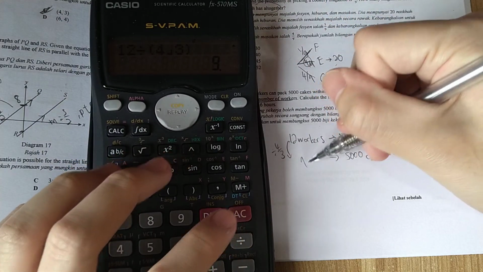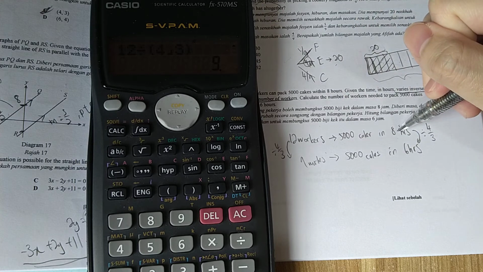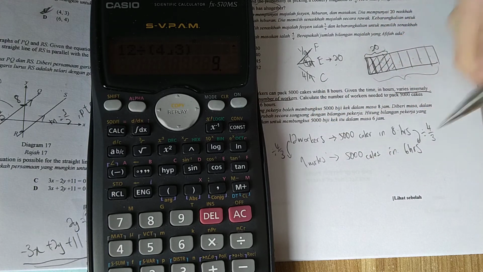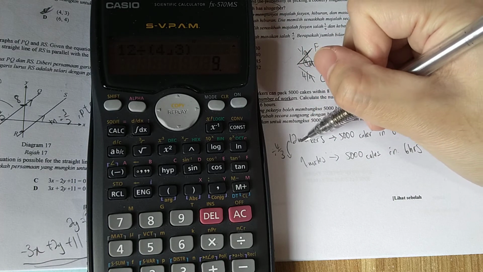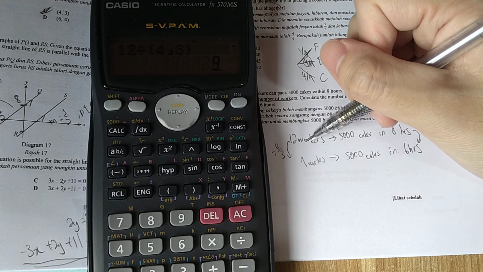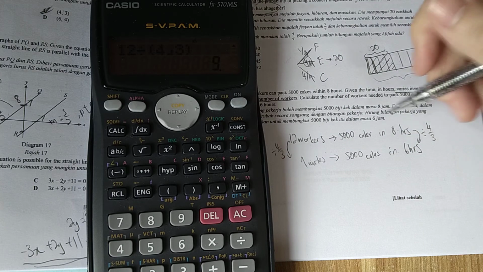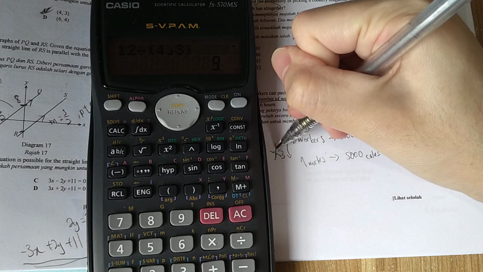Imagine 12 workers can finish in 8 hours, but 9 workers can finish in 6 hours. Does it make sense? If the number of workers is getting fewer, it means the time taken should increase. You understand what I mean? It means that here you cannot divide, actually you have to times.